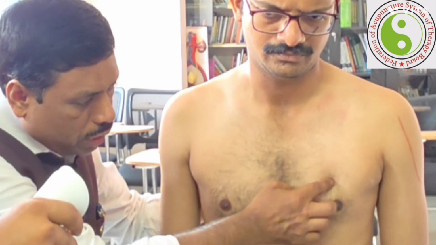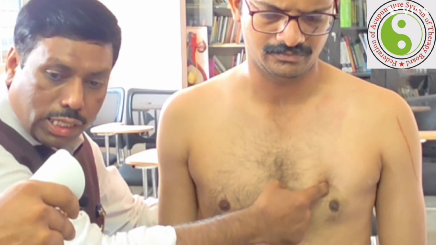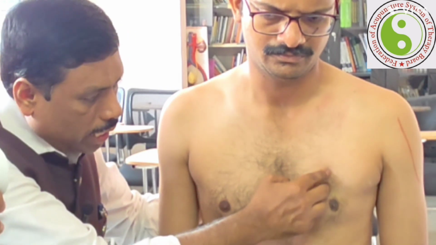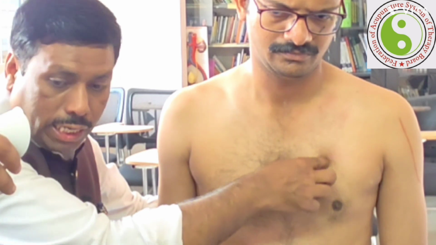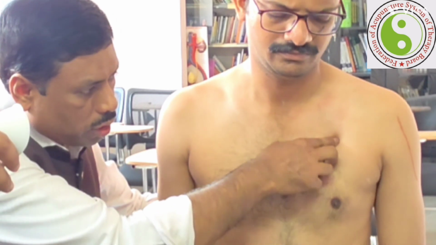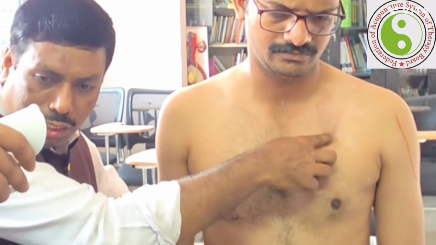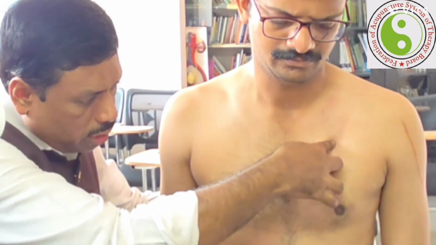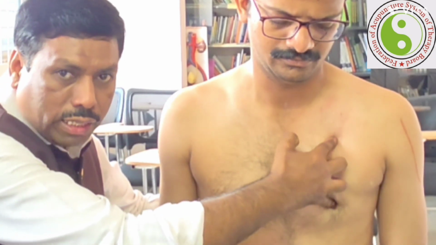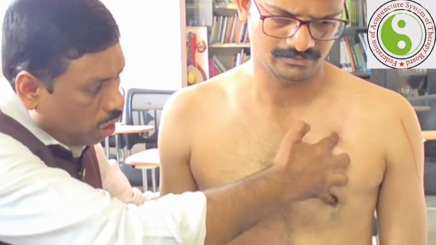Now just superior to that, this is known as the third intercostal space. Then again you press and go. This is the second intercostal space. Then again you go, this is known as the first intercostal space. Now we just apply first intercostal, second intercostal, third intercostal and then fourth intercostal. Now there are 4 points located on this line.